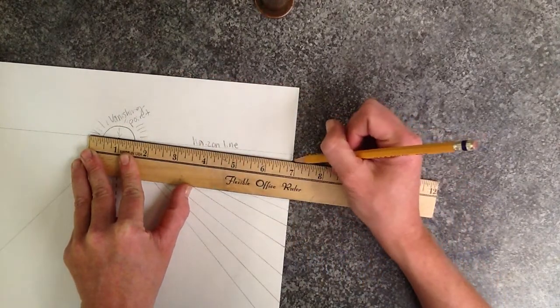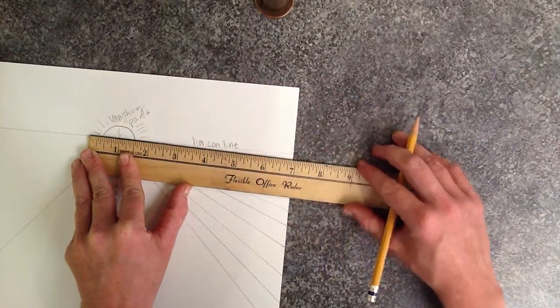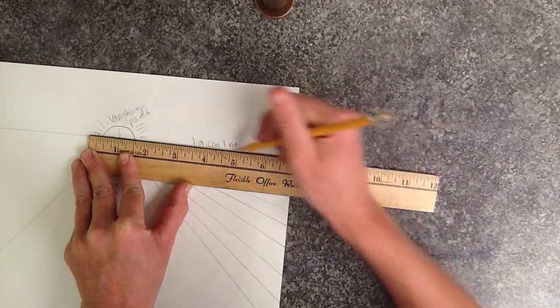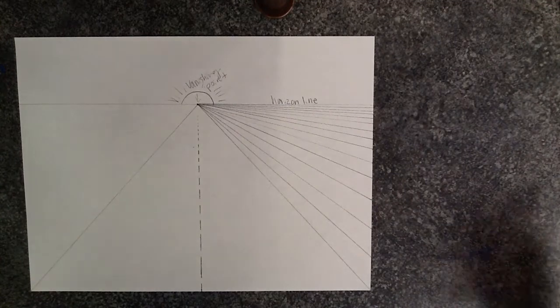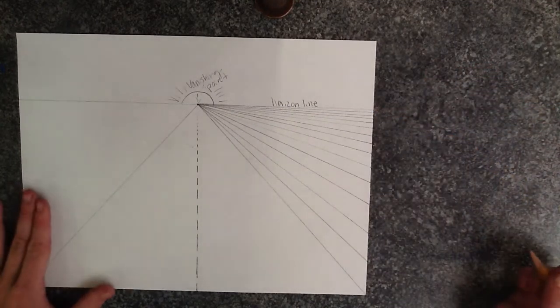Remember, when I do this, I'm drawing very lightly because if I need to erase it, I can. And there you go. This is my farmland.